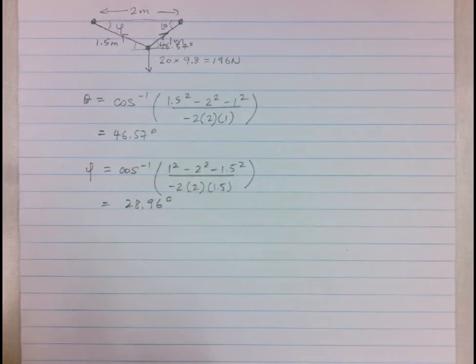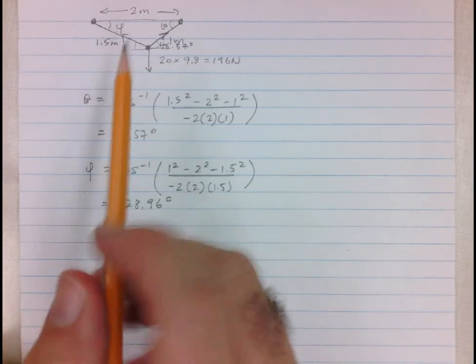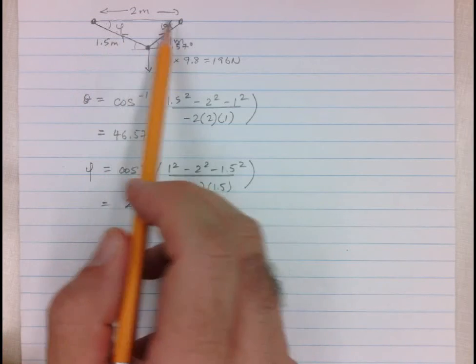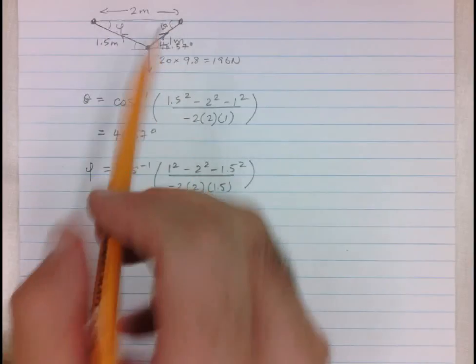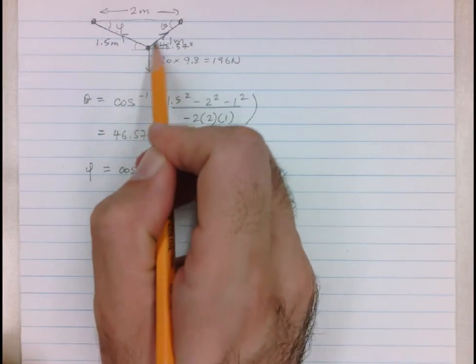Now that I have directions for these two vectors, I can now draw my vector diagram. This is where you have to be careful. You're not going to be calculating anything to do with the sum of the forces on this diagram here, because the forces are all tail to tail.